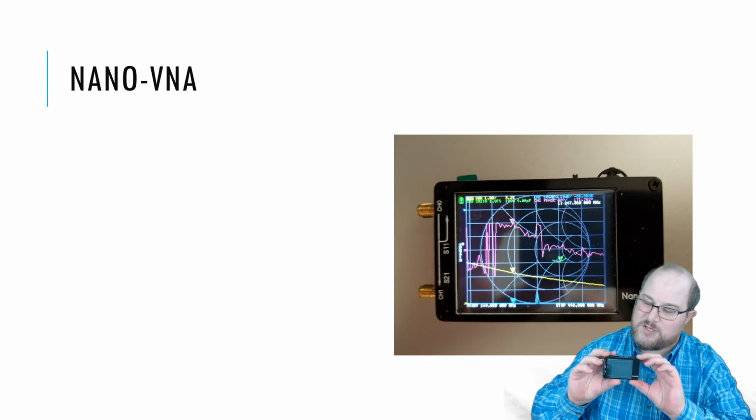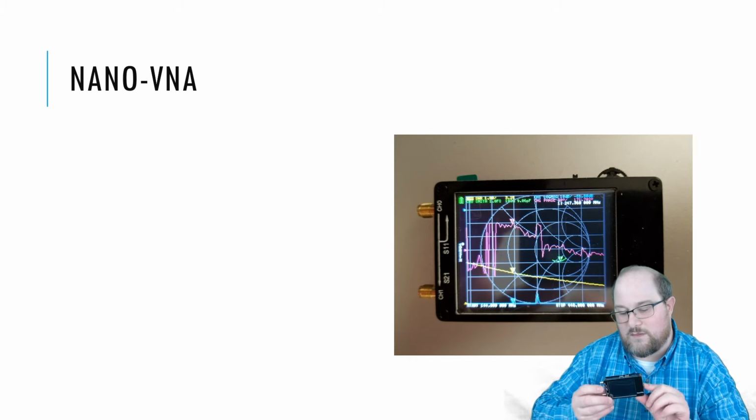Another type of analyzer on the market is the NANO-VNA. And this is not particularly an antenna analyzer, but it measures the same components that you would be measuring on an antenna: SWR, impedance, reactance. But the advantage of this device is that it costs a fraction of an antenna analyzer.